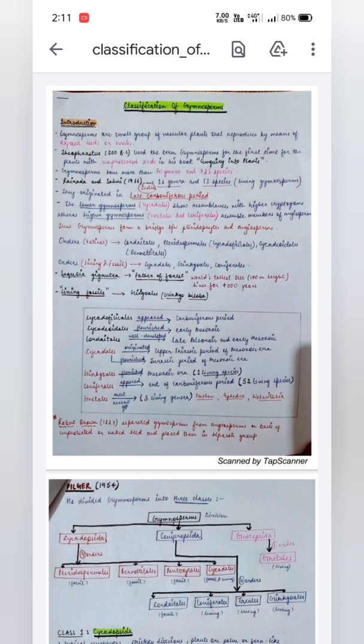Theophrastus in 300 BC used the term gymnosperms for the first time for plants with unprotected seeds in his book Enquiry into Plants. Gymnosperms have more than 70 genera and 725 species. According to Raizada and Sahani in 1966, there were 16 genera and 53 species of living gymnosperms in India. The gymnosperms originated in the late Carboniferous period.